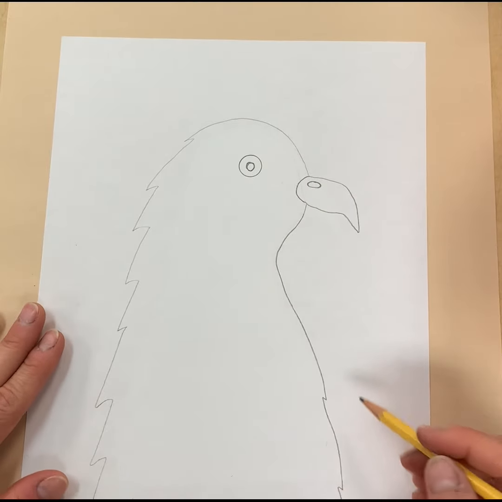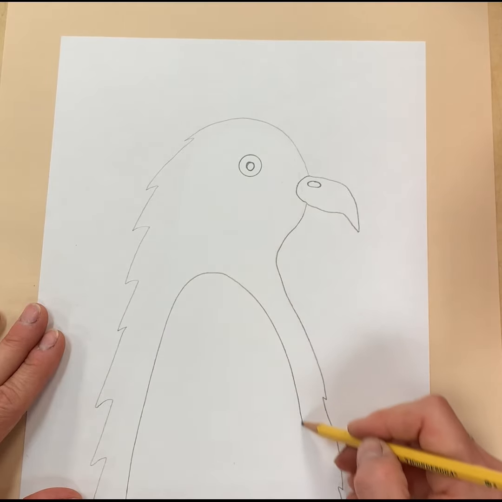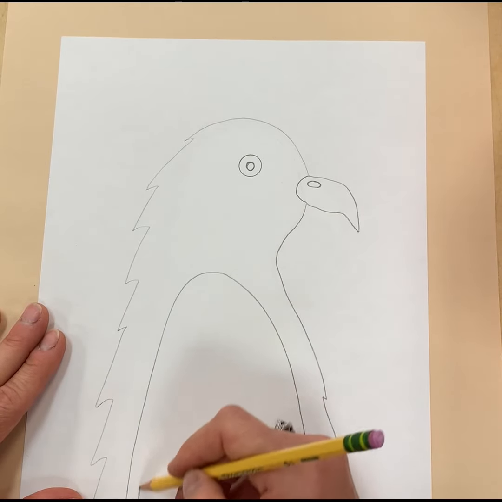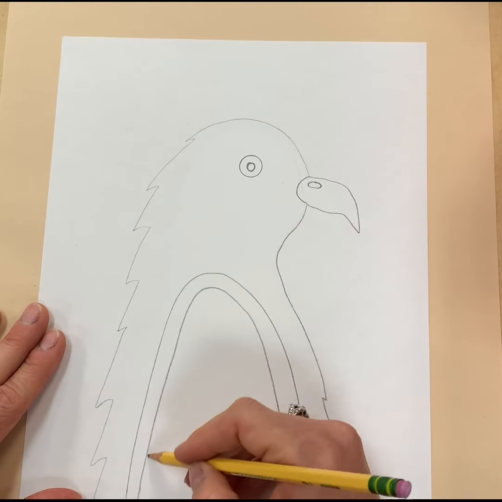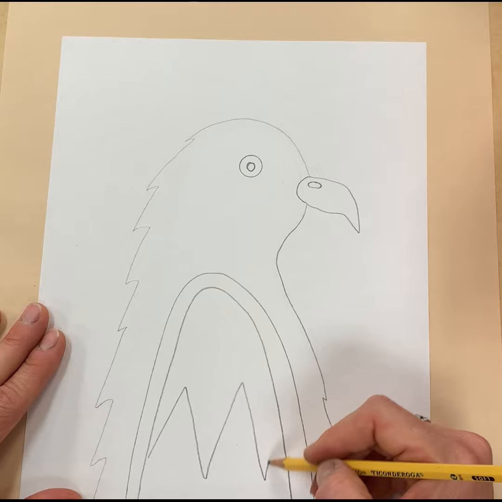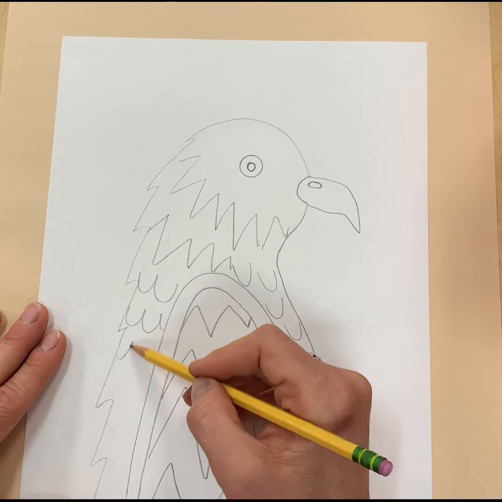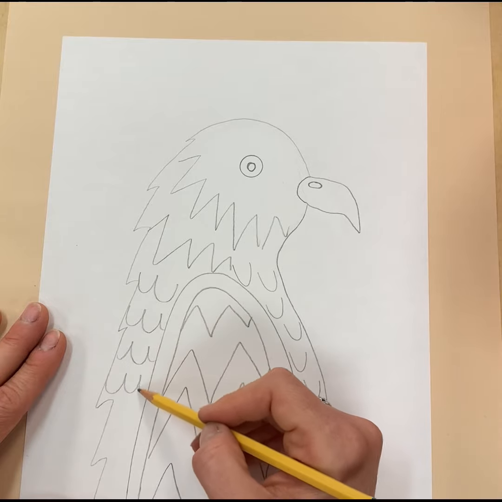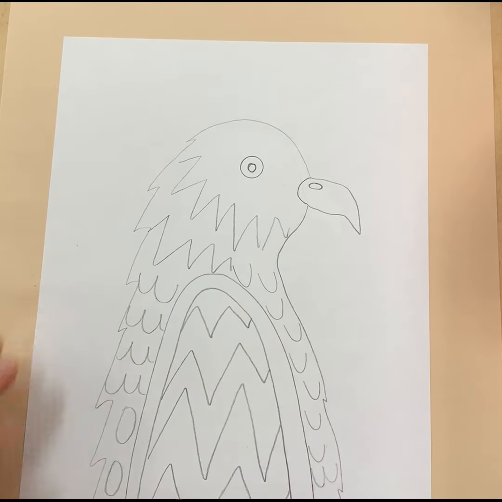So from here, you might want to draw a wing. You could create more lines. You could create something different. Maybe you have big zigzags in your wings. Maybe there's shapes that you can color in like that. You can choose how you want your feathers to look. Maybe they're circles. It's your choice as an artist.